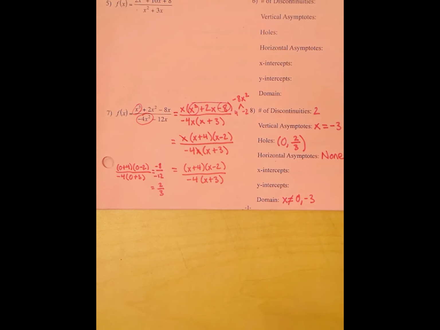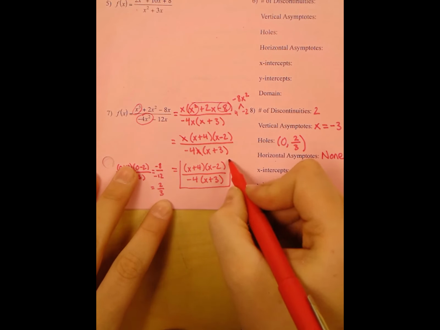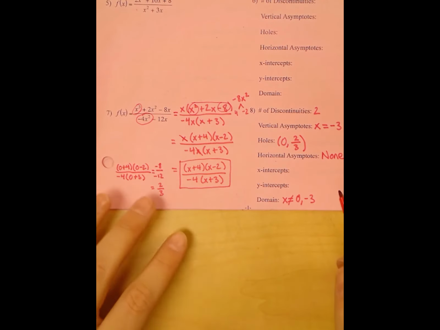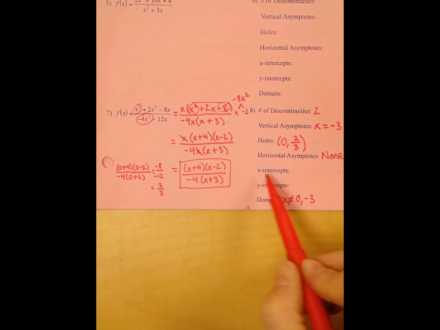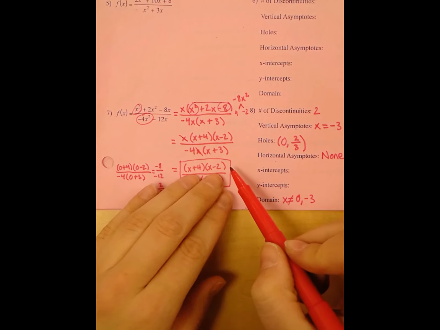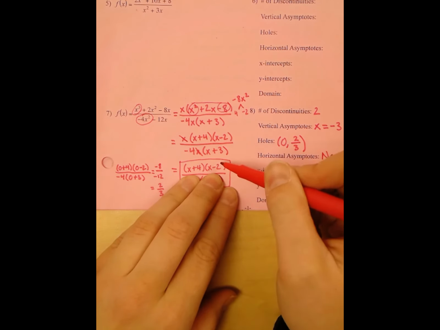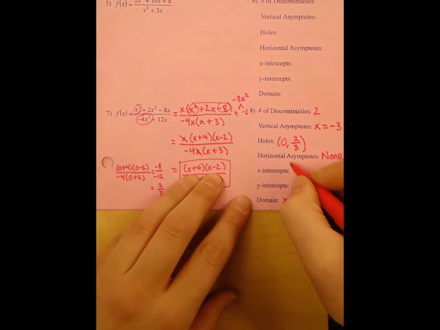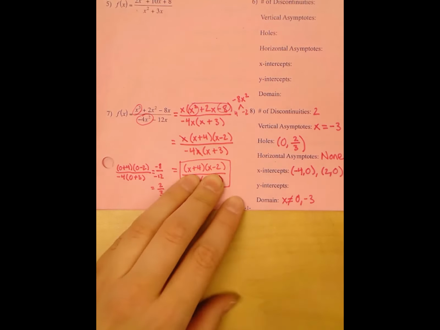Okay, the x-intercepts, I'm going to set the top equal to 0 of the simplified version. I'm just going to box this because this is the one that we've been doing everything off of. So, you know, our holes we found here, our x-intercepts we're going to find here. I'm setting the numerator equal to 0, so just the top. So if I set this equal to 0, I'm saying, all right, what do I plug in? Here would be negative 4, so I have negative 4, 0, and also a positive 2, 0.